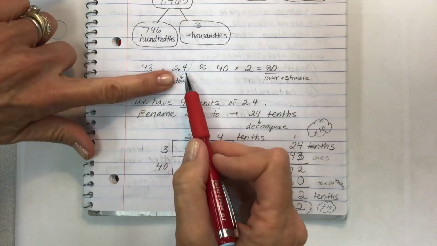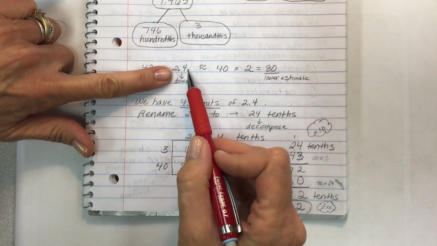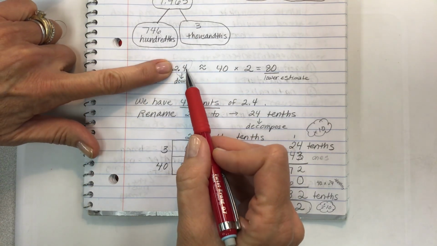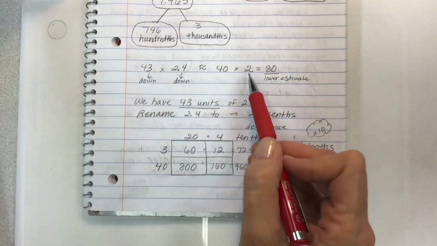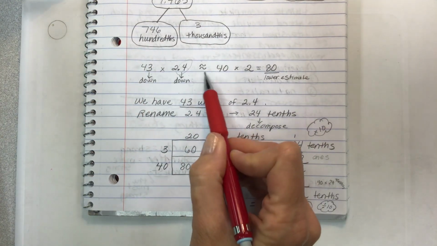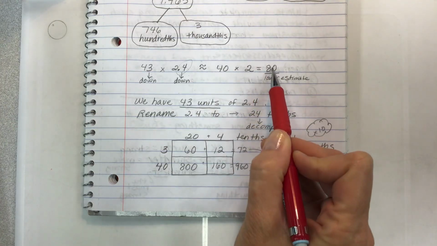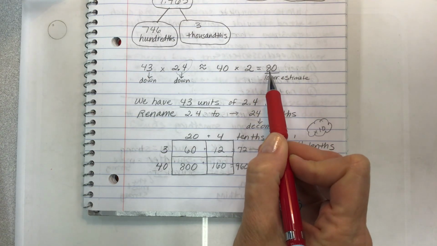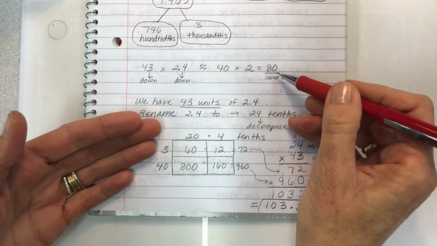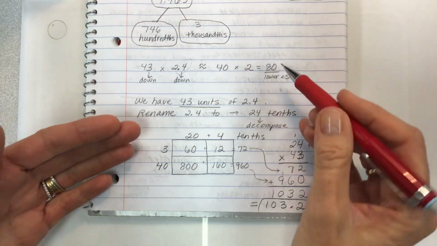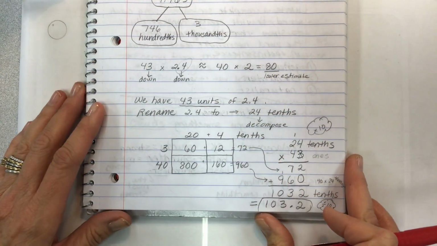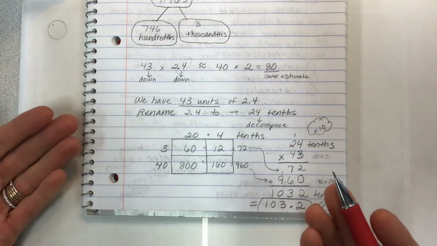Okay, so if it was 2.9, I would drop it by going up to 3, but this one is 0.4, so we're going to go down to 2. So I'm looking for that approximately equal to, and whatever you can compare to. And the reason that this is important is because today when we're placing the decimal, I want to make sure that I put it in the right spot.